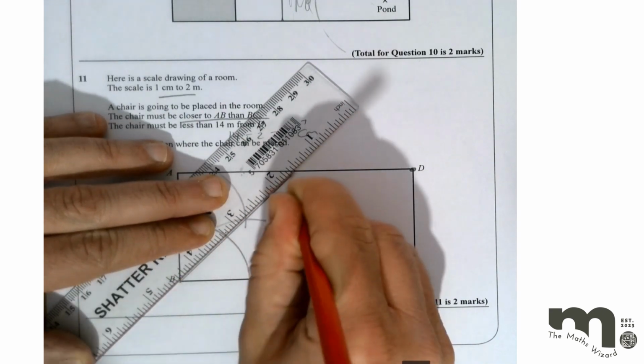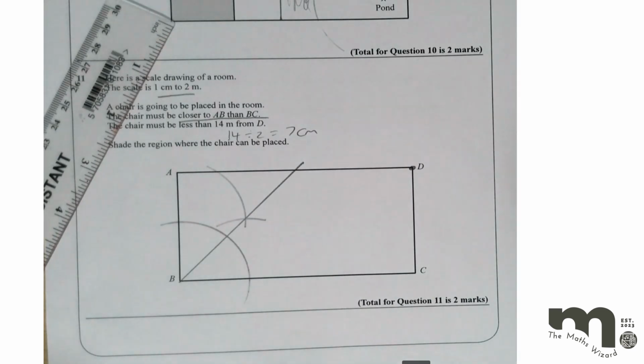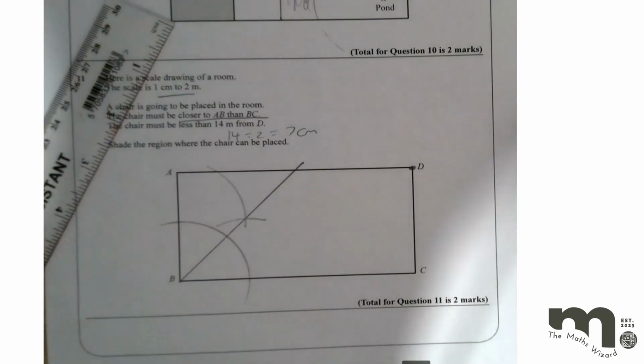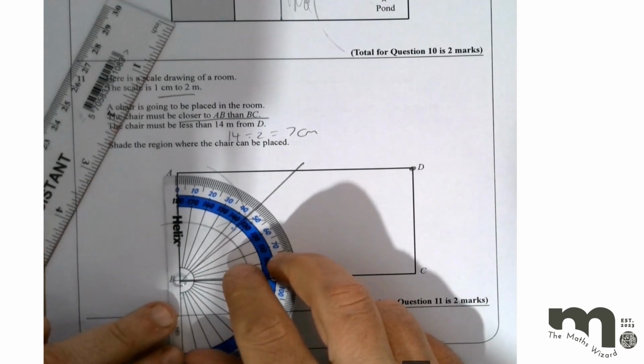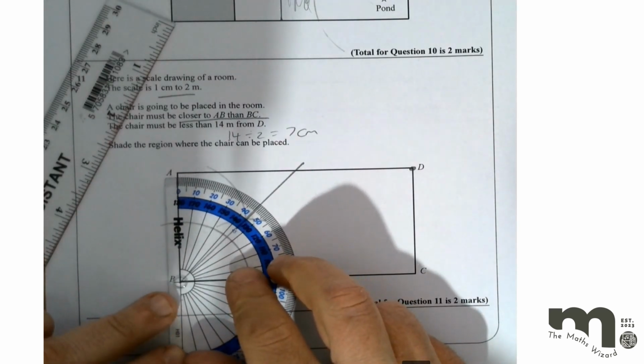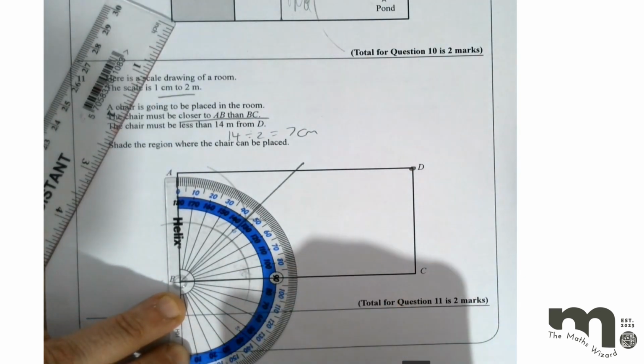What I've essentially done there is I've cut that angle in half. So everything below that line is closer to BC. Everything above that line is closer to AB. And you can check with your protractor to make sure you've done it correctly. So if I've done this right, it should be about 45 degrees at that angle. And you can see it was about between 44 and 45, about 44 and a half. But usually you allow 1 or 2 degrees either way on most of these sorts of questions.